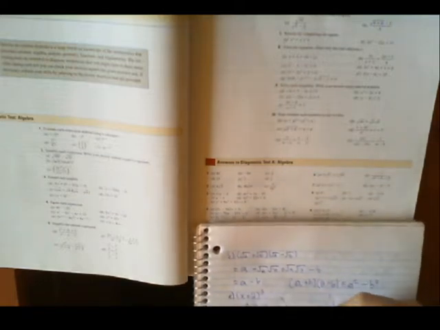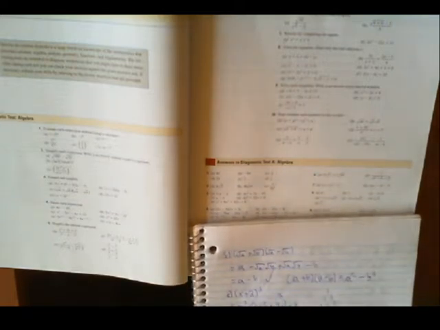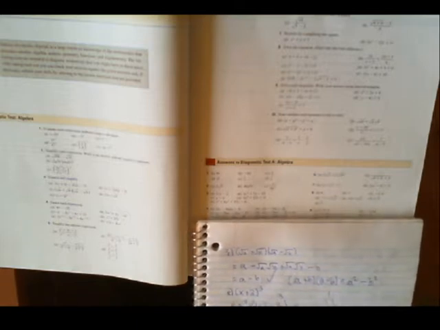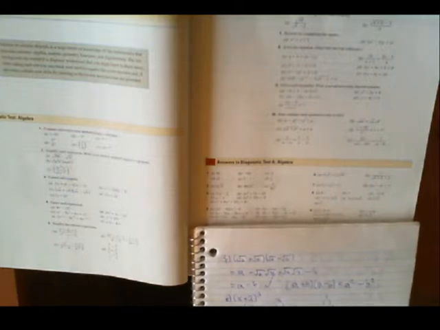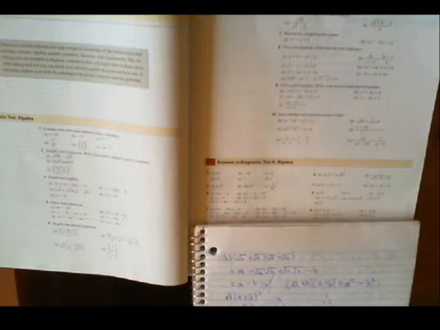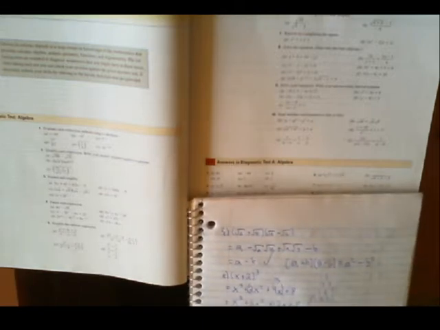3D, correct. Okay, we're all good then. 3C, a minus b, boom. 3E, x cubed plus 6x squared plus 12x plus 8, correct. 4a, 2x minus 5, 2x plus 5, correct. 4b, 2x minus 3, and 3 over 2 and negative 4, yeah, correct.